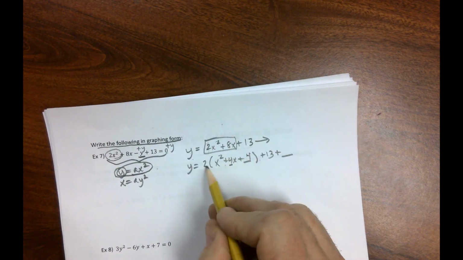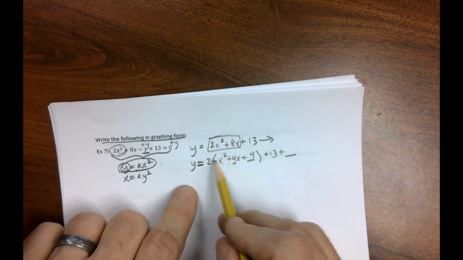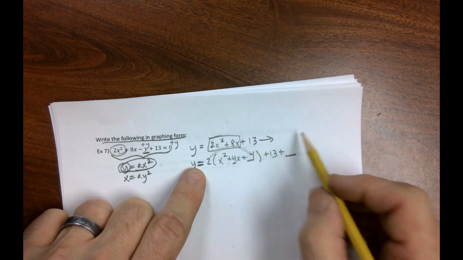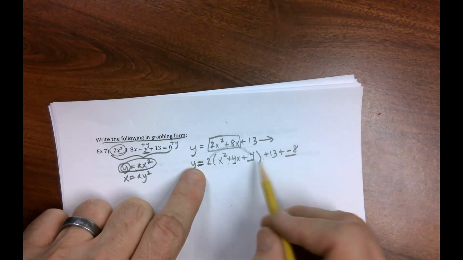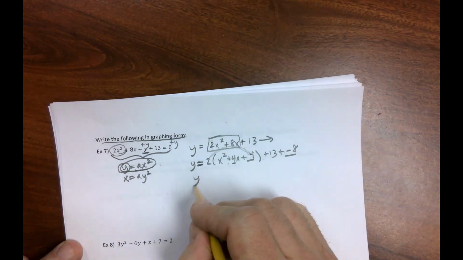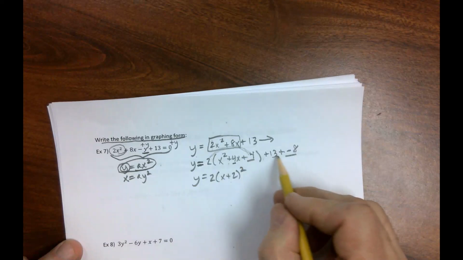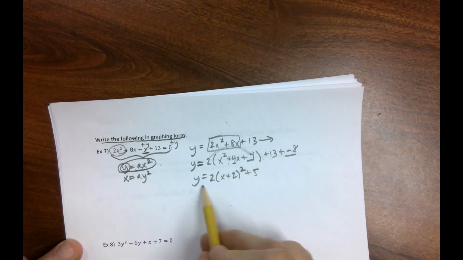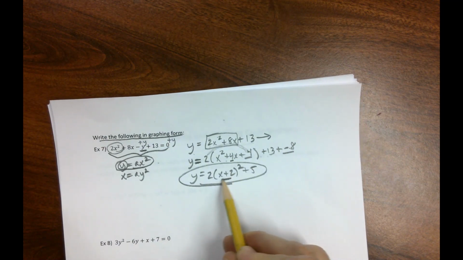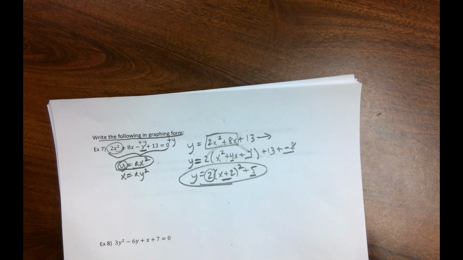But look, on the right, this is my equals. So I just put 8 on the right hand side. To keep it balanced, I've got to put a negative 8 because these are on the same side now. And that's the difference. Now I'm going to clean this thing up. 2 times (x plus 2) squared, 13 minus 8 is 5. And now we've got it in graphable form. We go left 2, up 5, vertical stretch, yada yada.